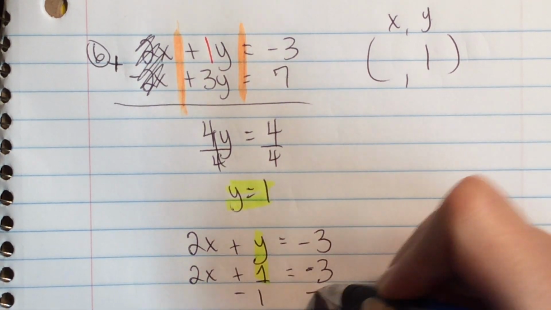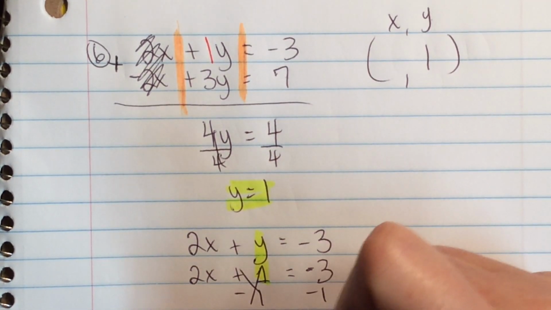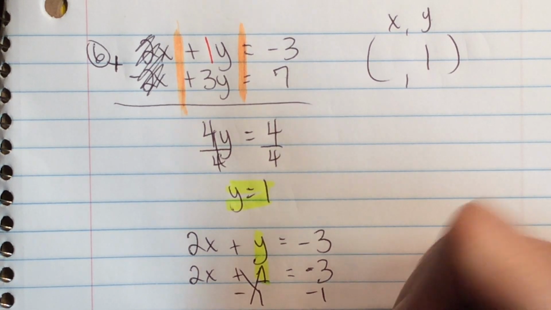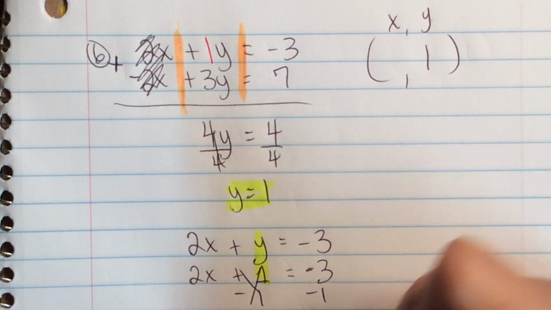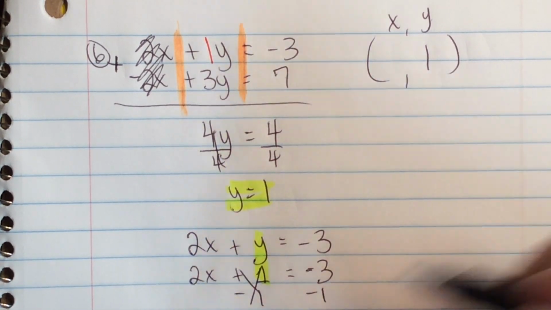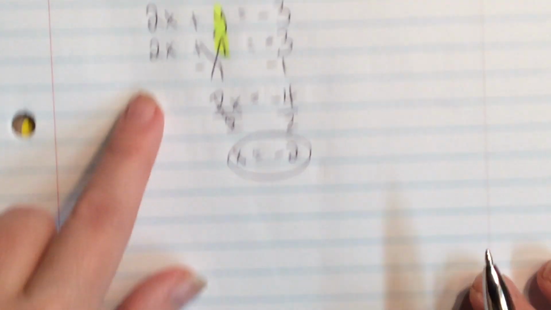So now I'm going to subtract 1 from both sides, and I get that 2x equals negative 4. Then I'm going to divide by 2 on both sides, and I get that x equals negative 2.